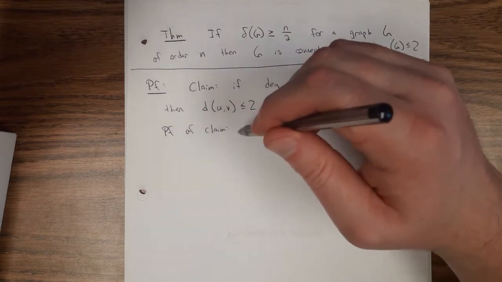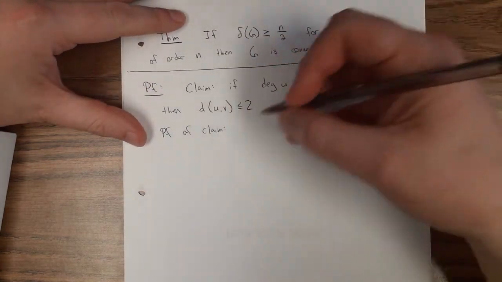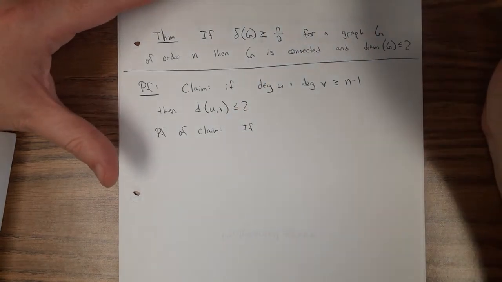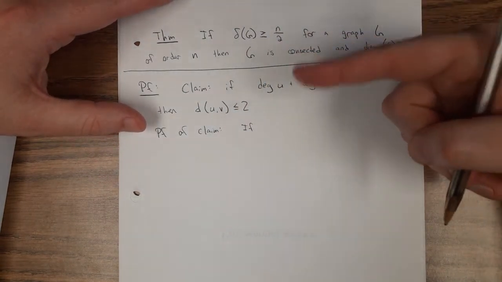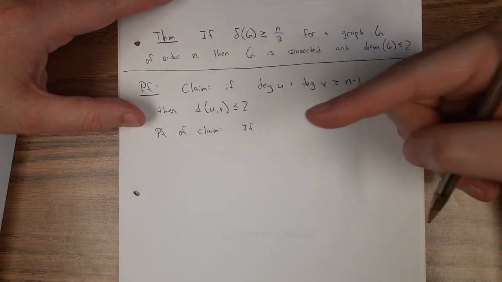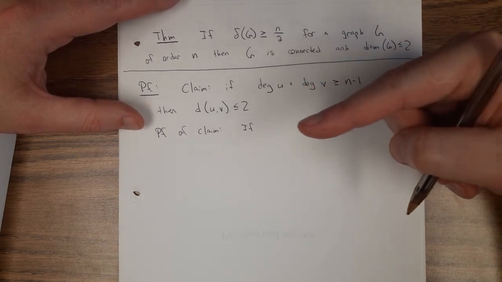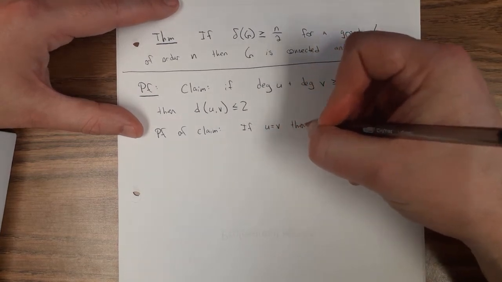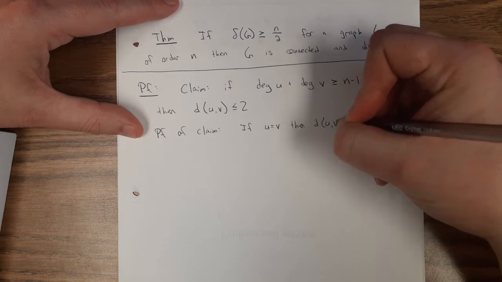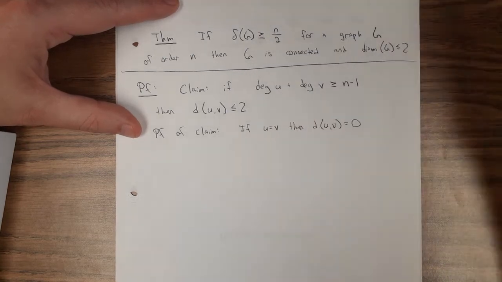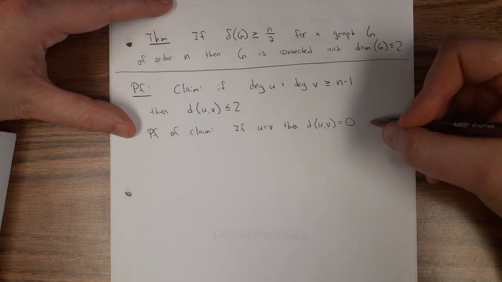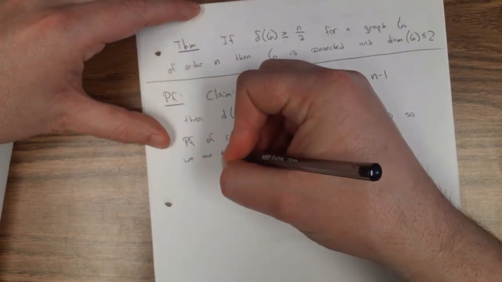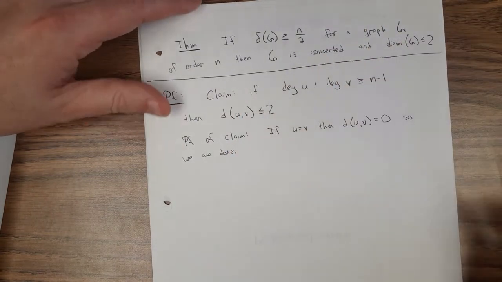So let me prove this claim. And like I was saying, I have in mind the possibilities for smaller distances. And the first thing I have in mind is distance 0. If they're the same vertex, then the distance is 0. So we're done in that case.